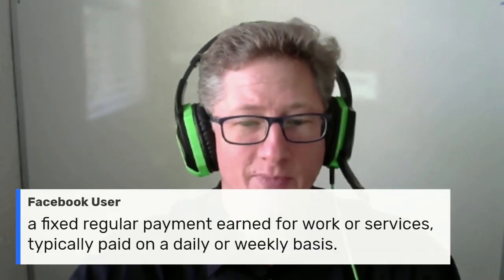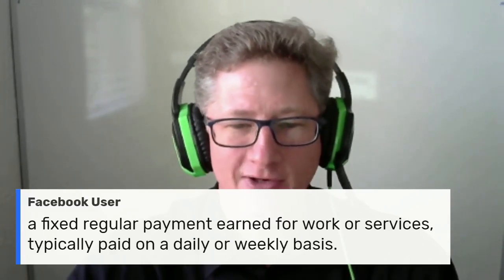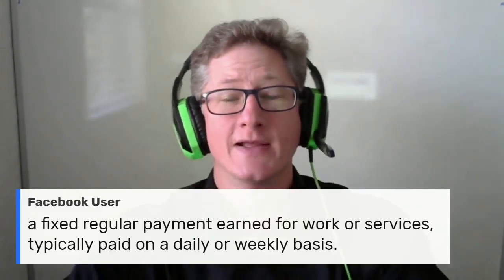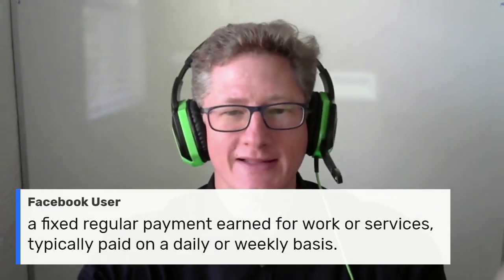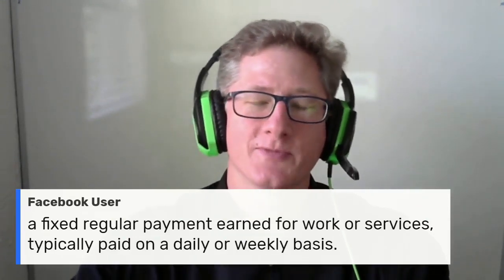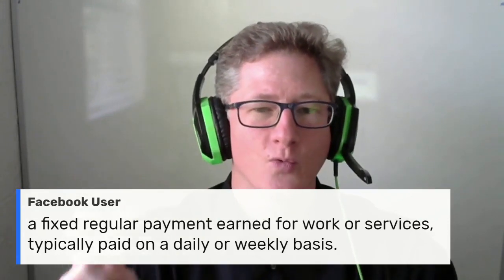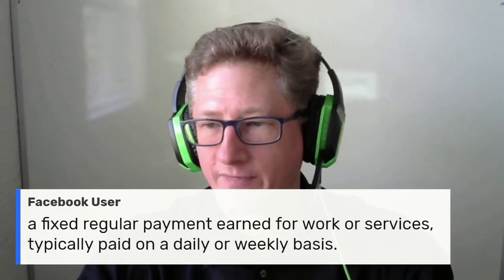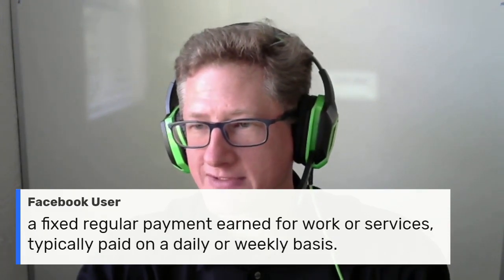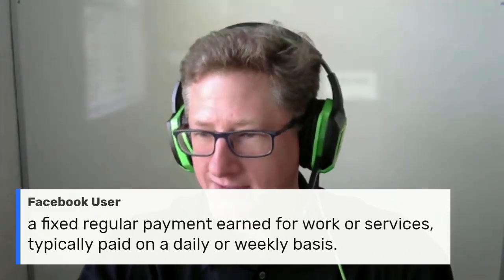A fixed regular payment earned for work or services typically paid on a daily or weekly basis, right? So some people work and they make their salary at the end of the month, right? Other people work and they get paid every day. They go, they work, they make their wages, their daily wages, all right? So that is a good way to explain it. Very good, guys. Fantastic.